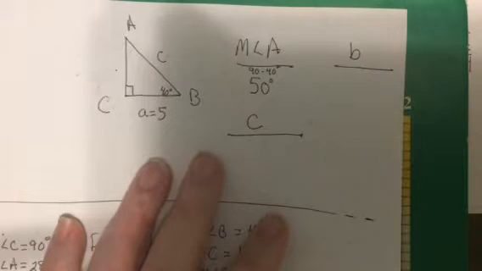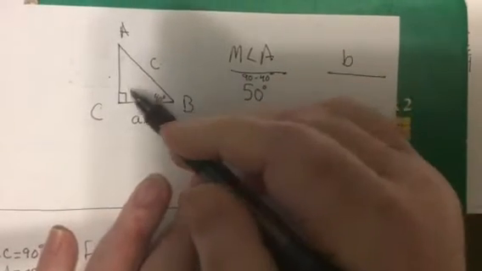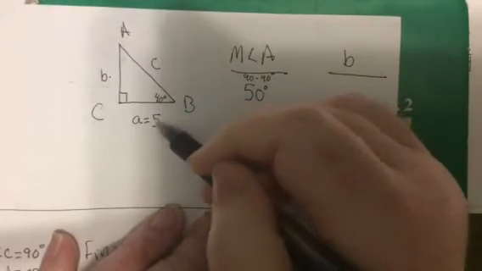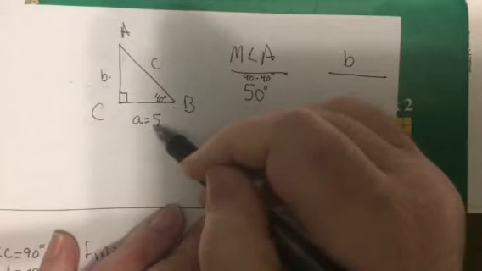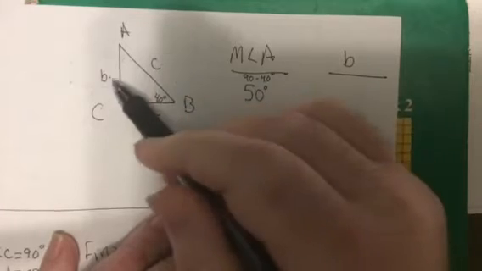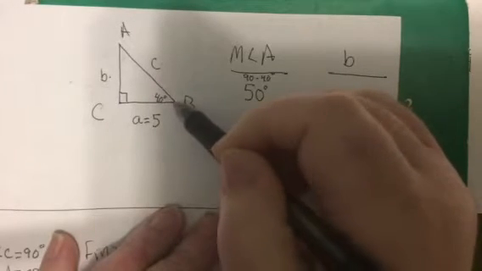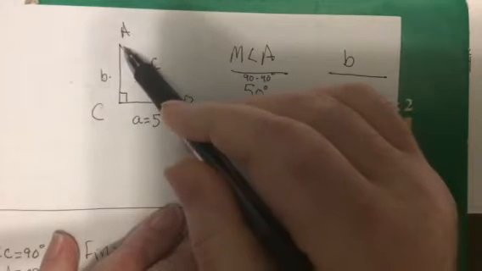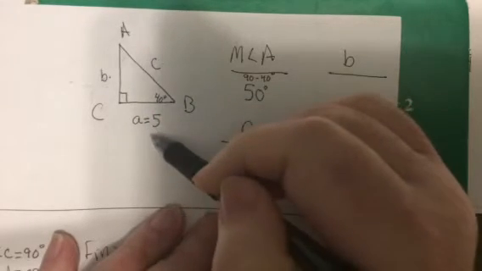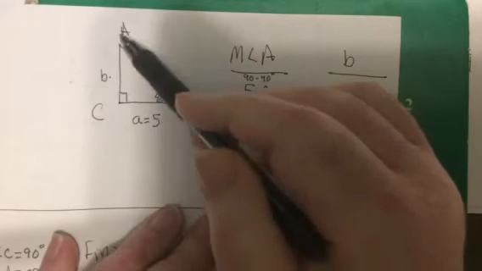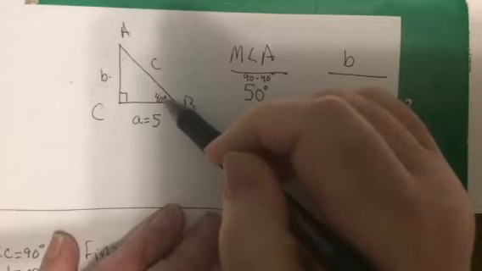Okay. Now, let's do side B. So this would be side B because it's opposite angle B. And I have to use this, and I want to use this. Can't use C because I can't have two unknowns. So let's see what's opposite over adjacent. Or you could do this angle and go opposite over adjacent, because opposite the angle and adjacent it touches it. But I'm going to do this one.